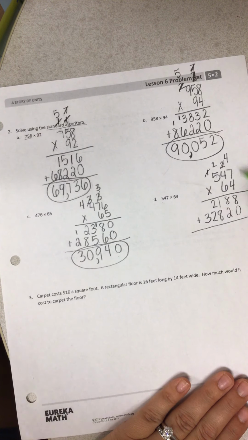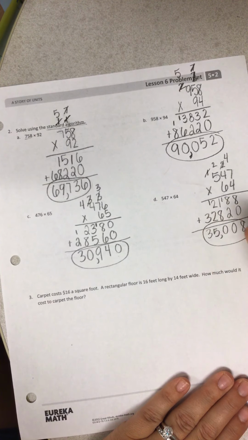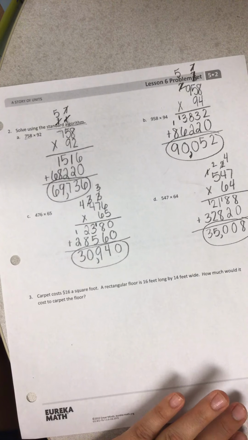And remember, guys, I want to make sure that these are nicely lined up. 8 plus 0 is 8. 8 plus 2 is 10. Regroup my 1. 8 plus 1 plus 1 is, 8 plus 1 is 9, plus 1 more is 10. Regroup my 1. 2 plus 2 is 4, plus 1 more is 5. And then, of course, I've got 0 plus 3 is 3. So the answer is 35,008.